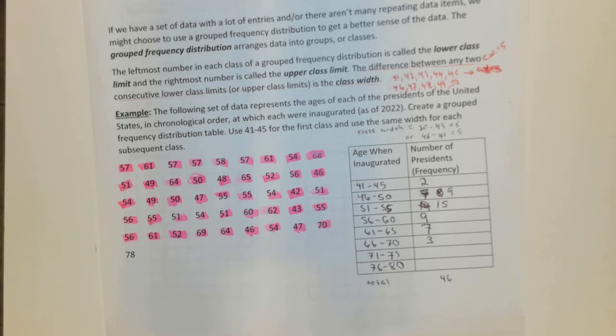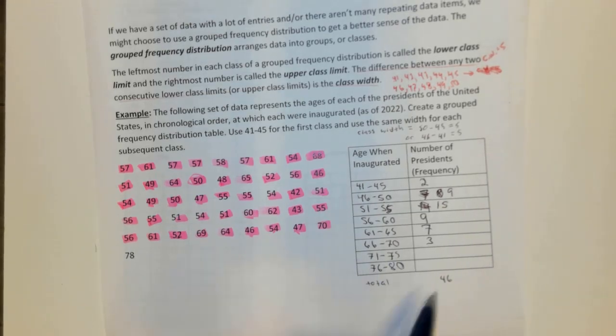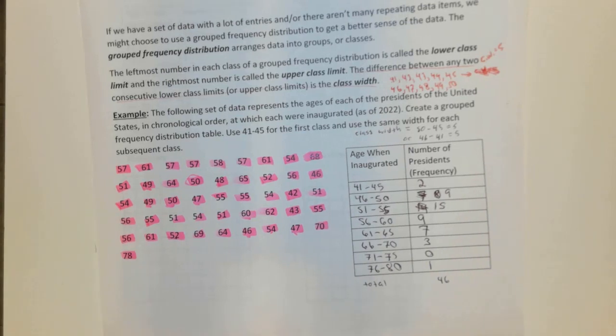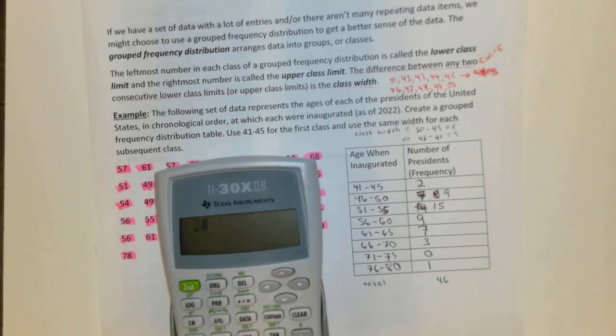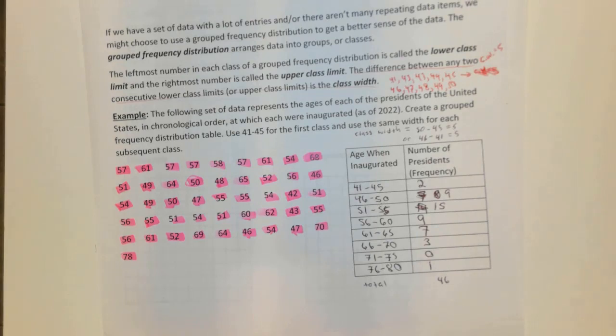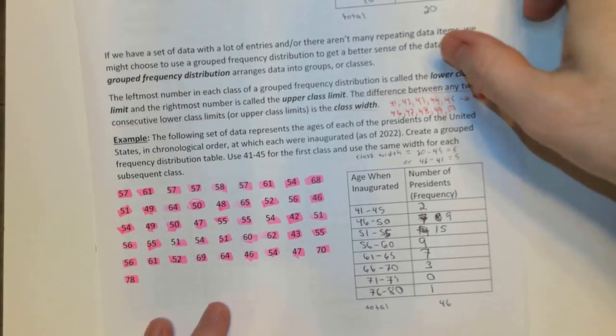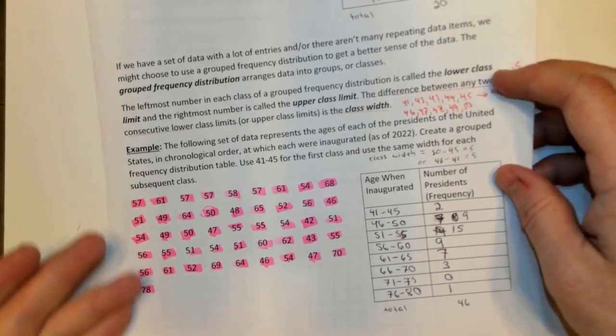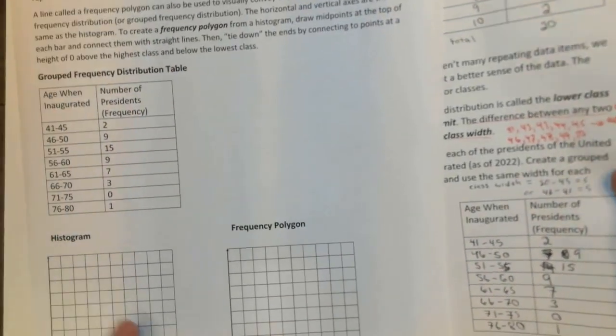We've got two classes. This is 71 to 75. There's none. That's okay. And then 78 is 1. Now, let's see. How do I know if I got them all? We're going to add up all of these numbers. So 2 plus 9 plus 15 plus 9 plus 7 plus 3 plus 0 plus 1, 46. Okay. I might double check that if this was a test or something. But generally, the questions, you'll see some that are real long, but most of them, if it wants you to do this, the entire question is just that. Fill out the table.